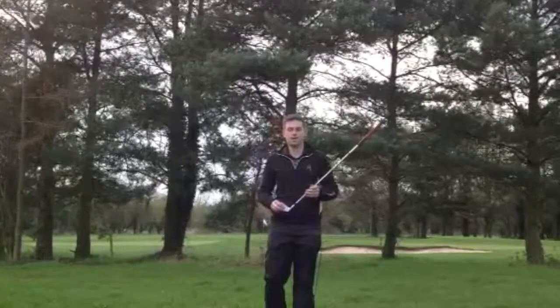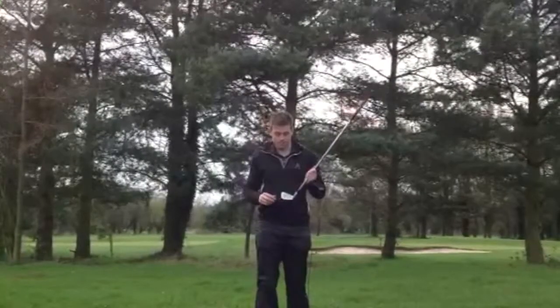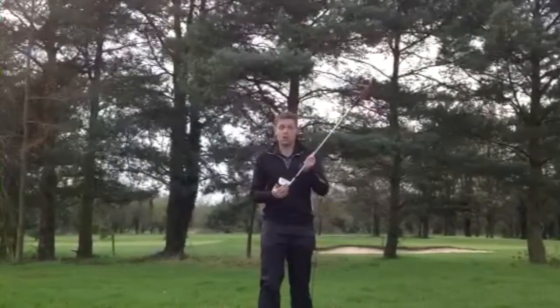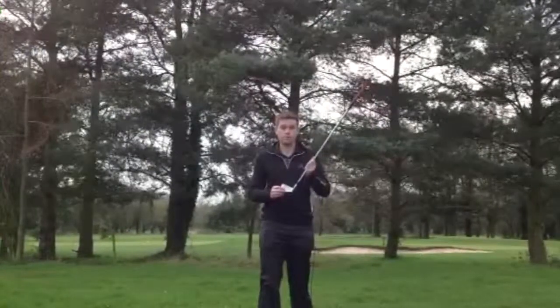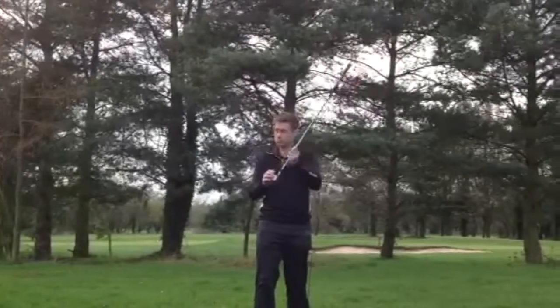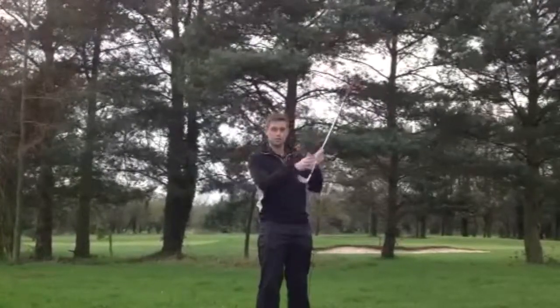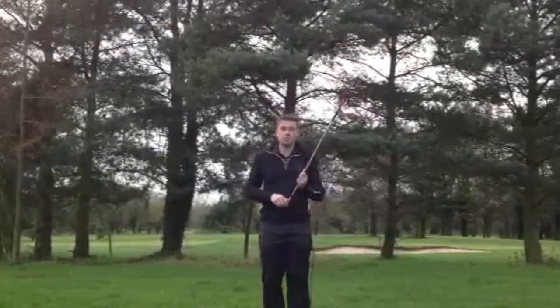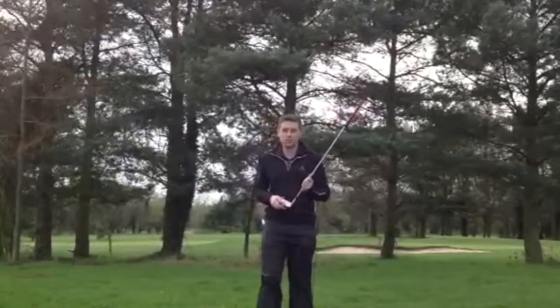The first impact law I'm going to talk to you about is face aim. Now, simply put, this is the direction of the club when the ball is being struck. So, for instance, was the club aiming straight towards the target? Was it aiming to the right? Or was it aiming to the left? Now, what this will change is it will change the initial starting direction of the shot.